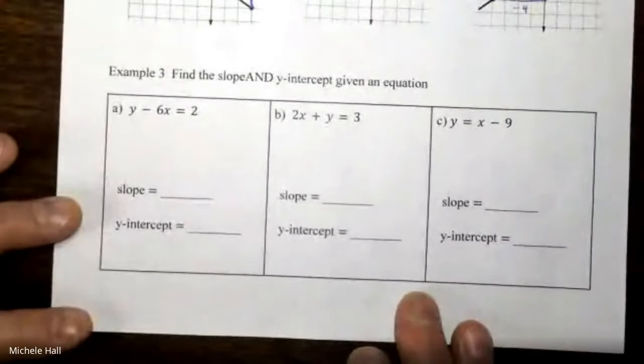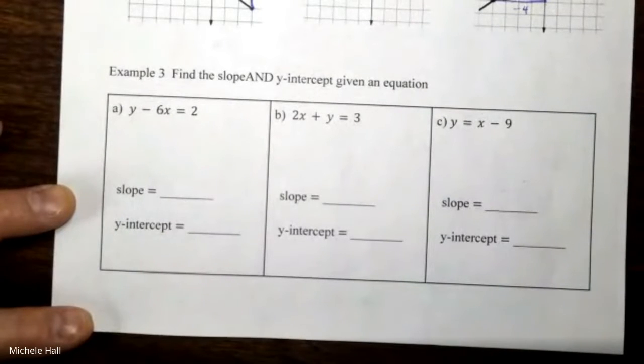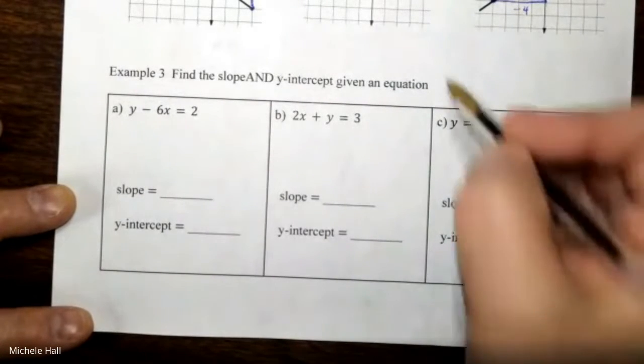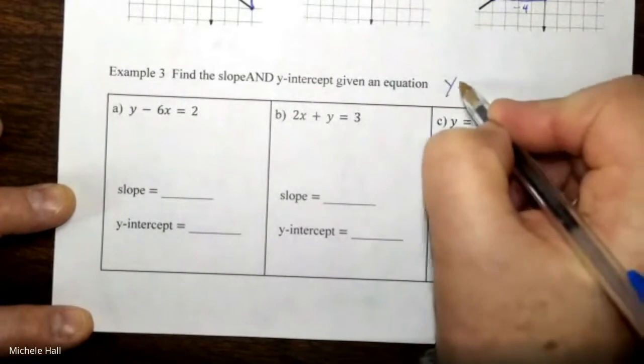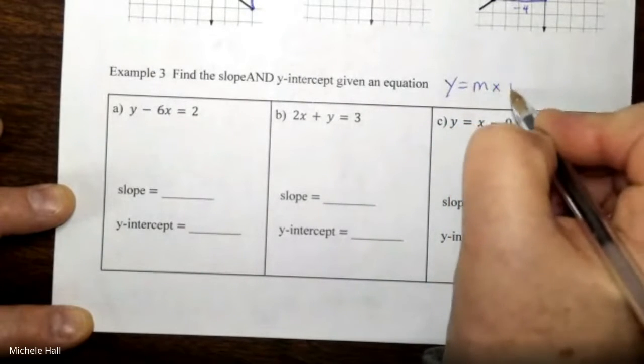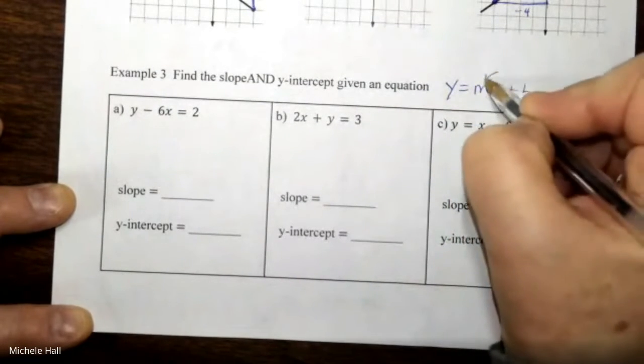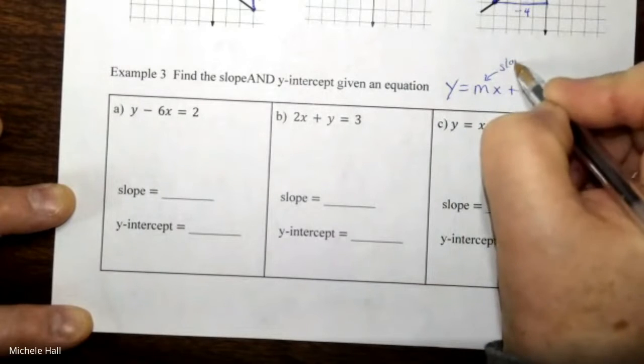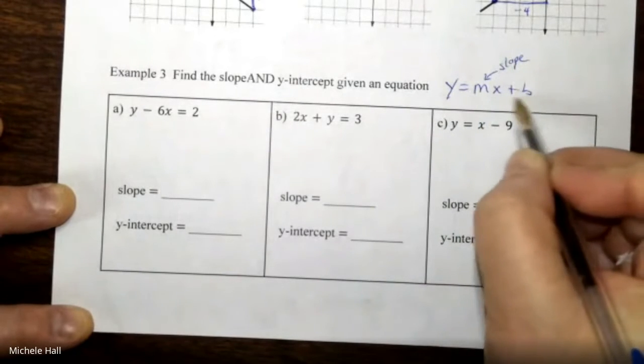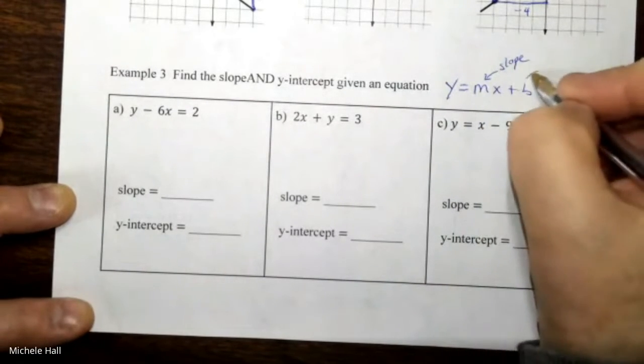Example 3, find the slope and the y-intercept given an equation. Y equals mx plus b. M is the slope, and whatever you see being added or subtracted is the y-intercept.